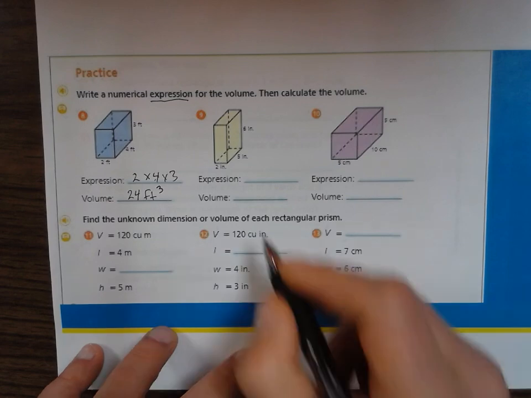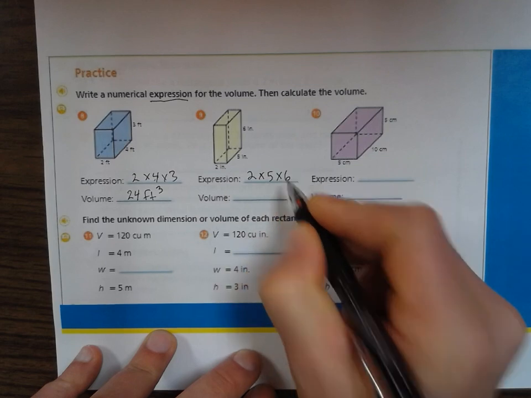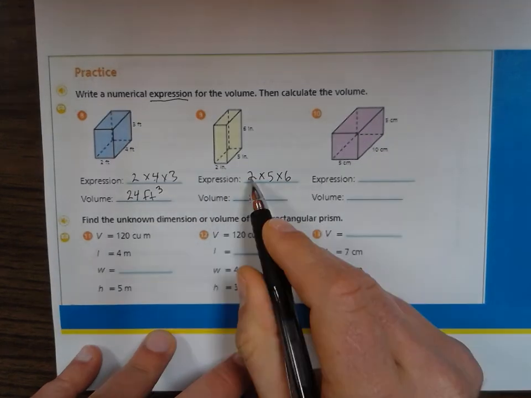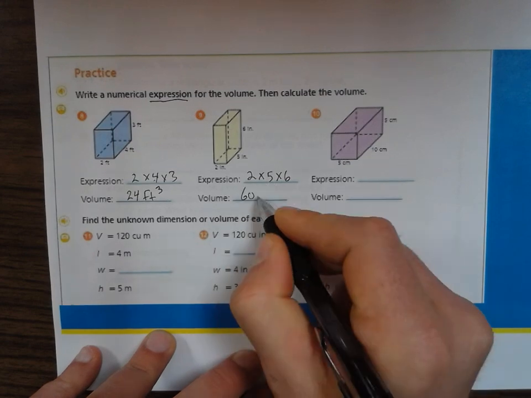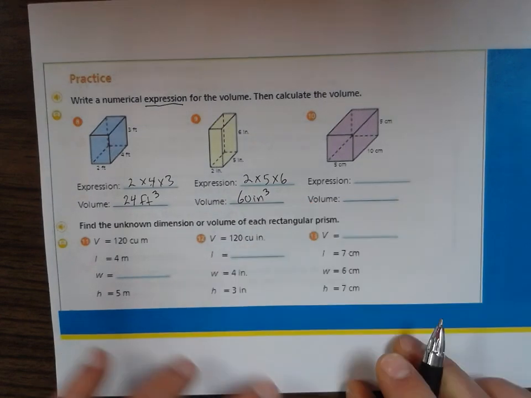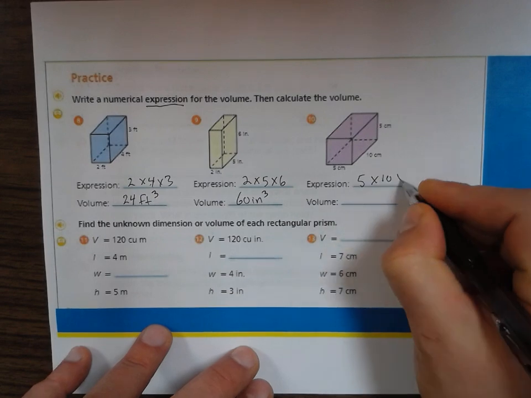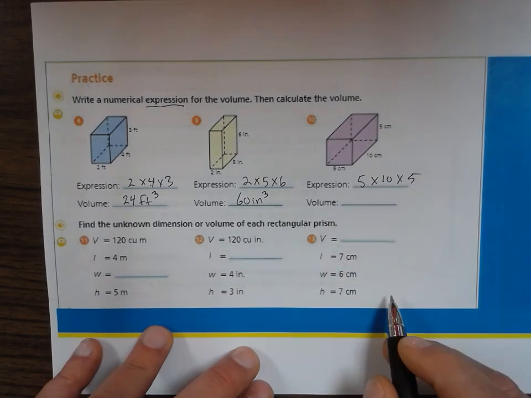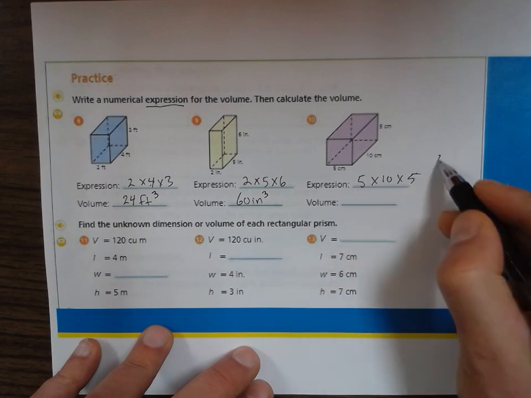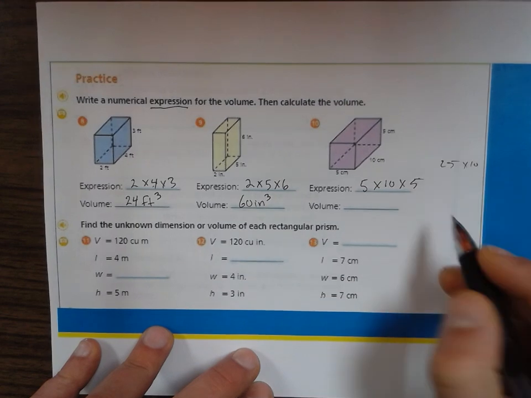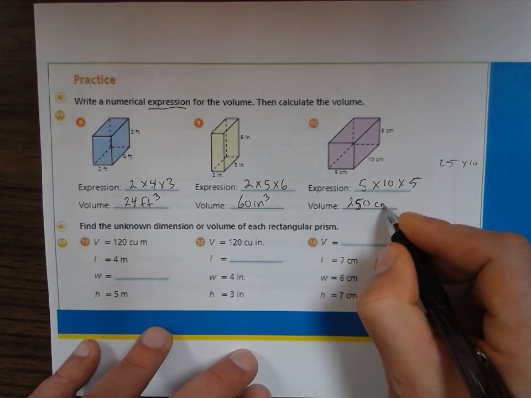2 times 5 times 6. If it were me, I would take 2 times 5 and get 10. That's an easy number to work with. 10 times 6 would be 60 inches cubed. Now, how about this one, the stick of butter? We have 5 times 10 times 5. You could take 5 times 10 and get 50, 50 times 5, or what if I took 5 times 5 and got 25? And now 25 times 10 would be 250. Maybe a little bit easier if you did it that way. 250 centimeters cubed.